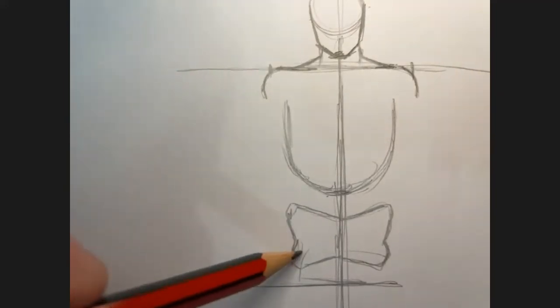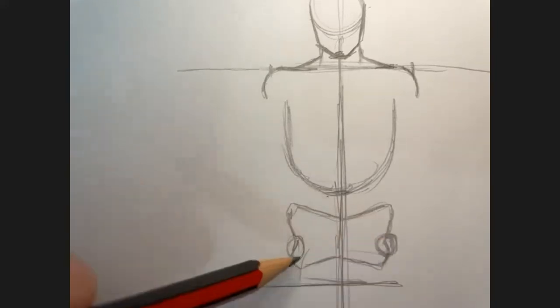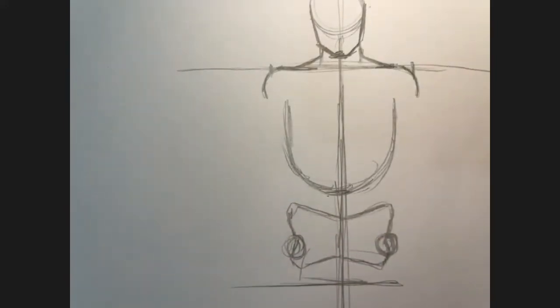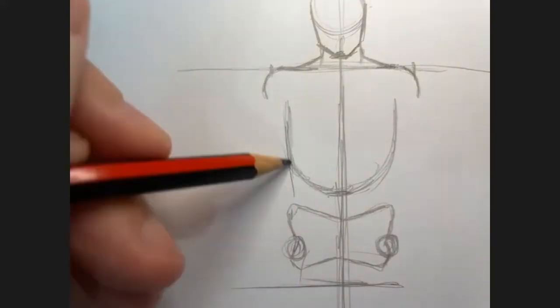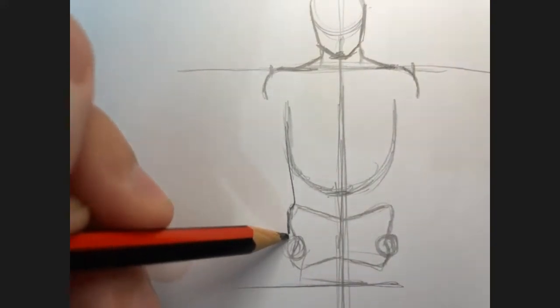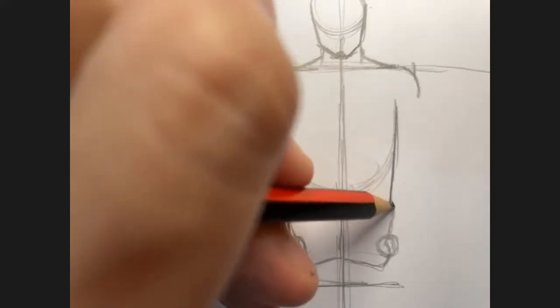And then your hips pop out from there. So we can bring the body down, and then we have our hips there. This is if we're drawing skin on the outside now, not just the skeleton.